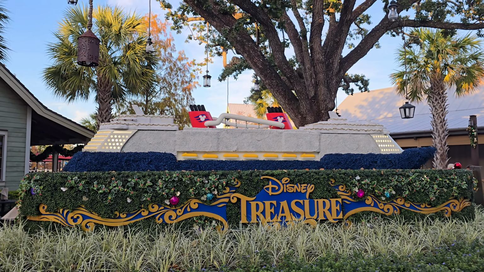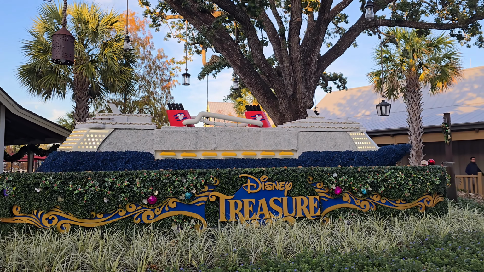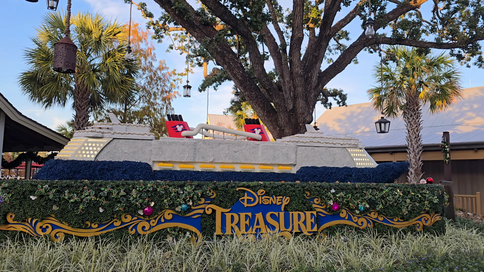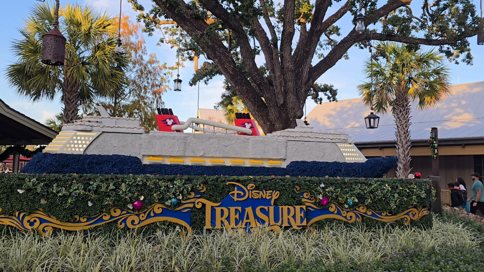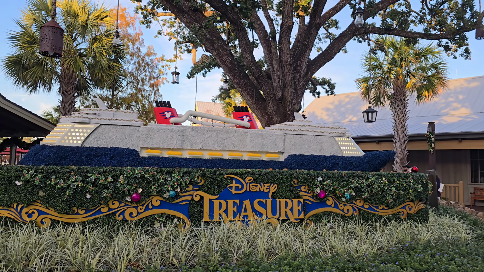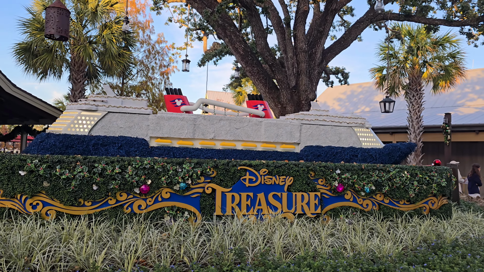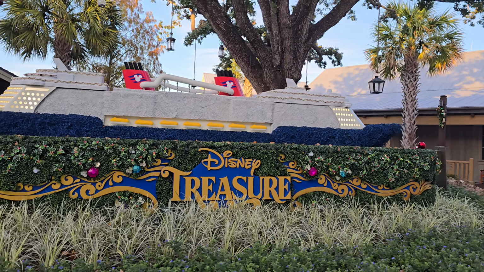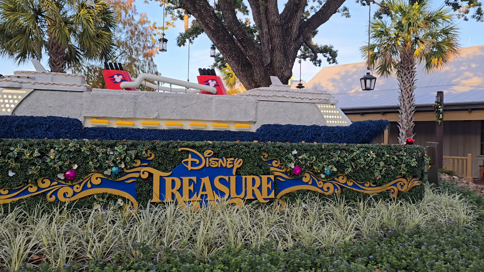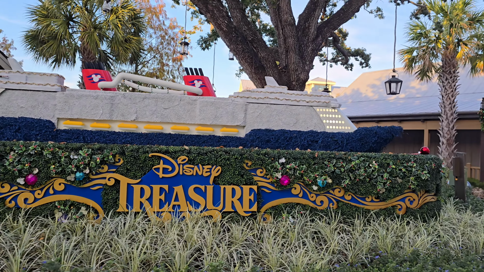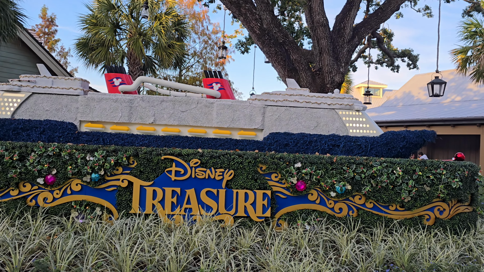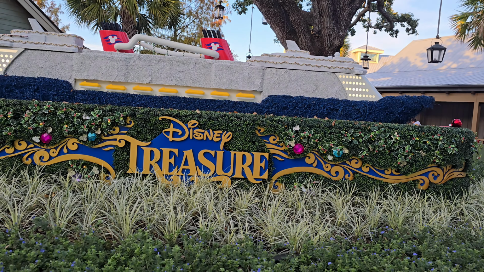There you go. Like I said, the most uniquely shaped Christmas tree of them all. It is the Disney Treasure, the brand new cruise ship that literally is on its maiden voyage right now as I film this. Not exactly a tree, but a really cool look and feel to this one. Last year, this was not the Treasure. This was the Dream, the Wish, not the Dream, the Wish. So I feel like this tree might switch names again next year, but we'll see.